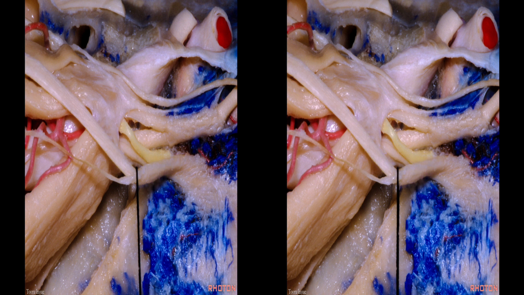Here we retract the frontal nerve. You see the nasociliary nerve, and below it the sixth nerve going to the lateral rectus, and here the division into superior and inferior divisions of the third nerve, and the trochlear nerve passing medially below the anterior part of the anterior clinoid that has been removed.